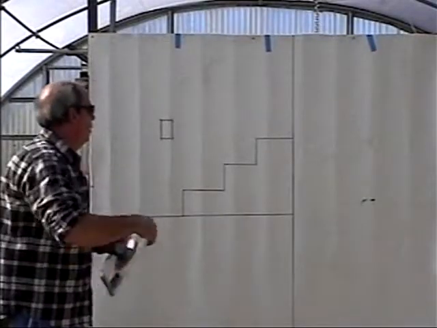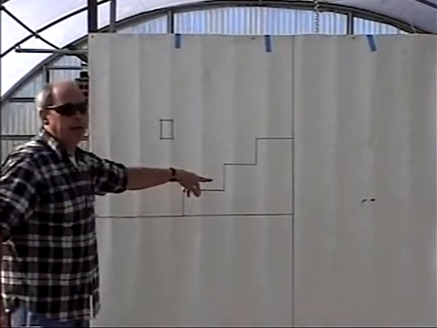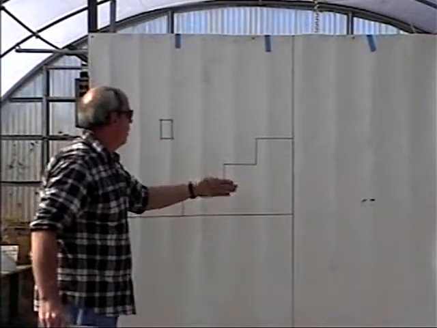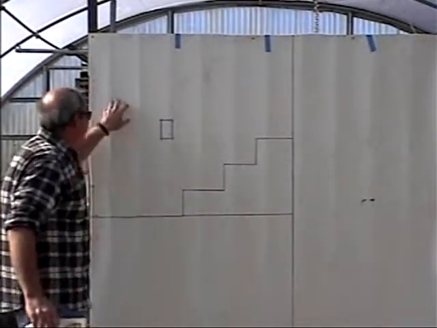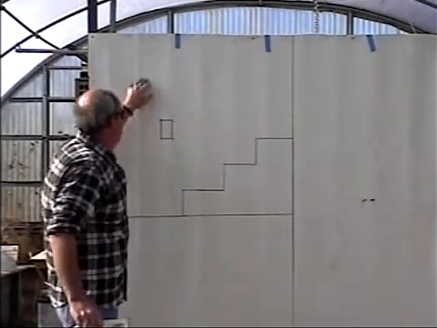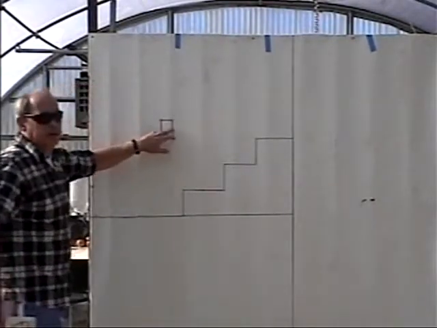This example laid out something like staircases. Staircases are coming out here, and I'm going to cut some wall covering to fit in here around the next electrical outlet.